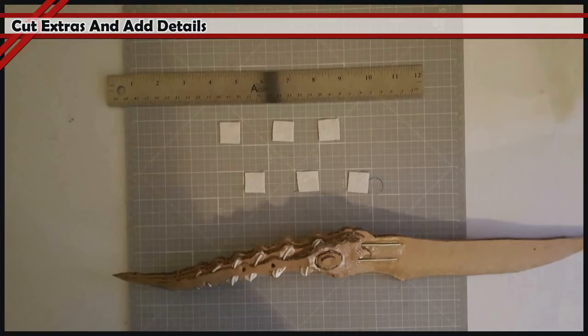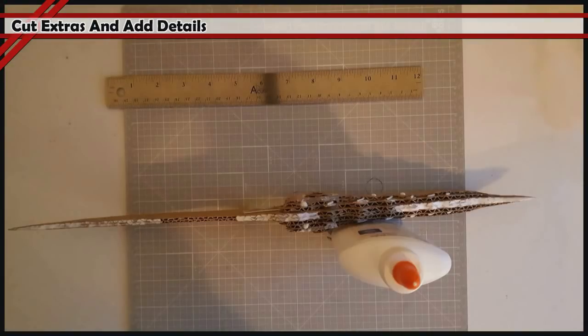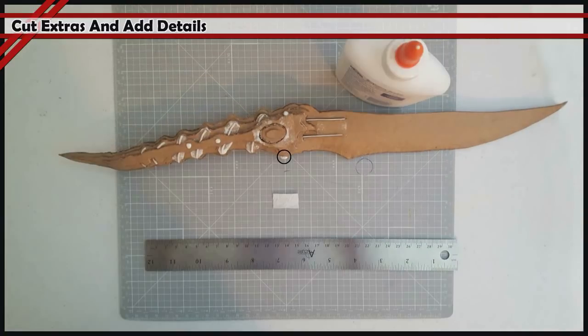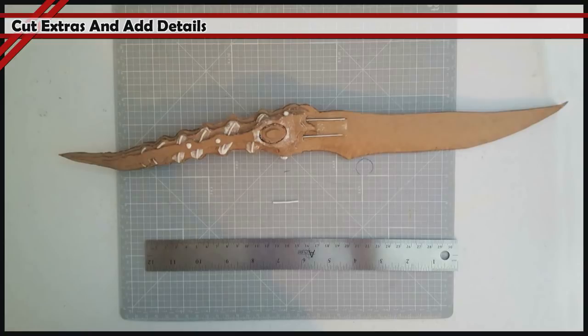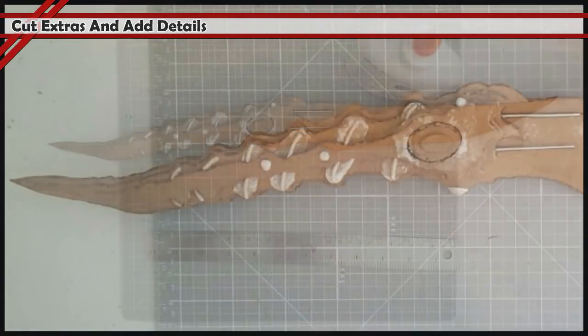Now we will make 6 little paper balls, and we will attach them to the dagger for the black jewels. We need 1 big squash paper ball for the lower red jewel and a paper cylinder to surround that lower jewel. And we're done with the extras and details!